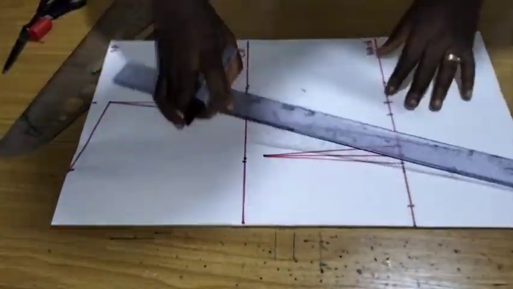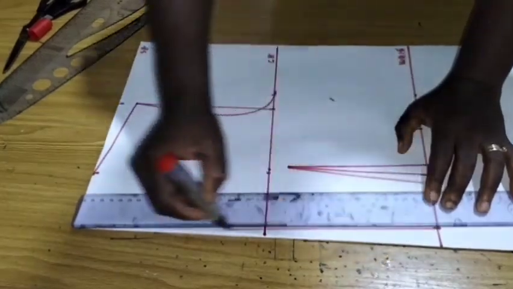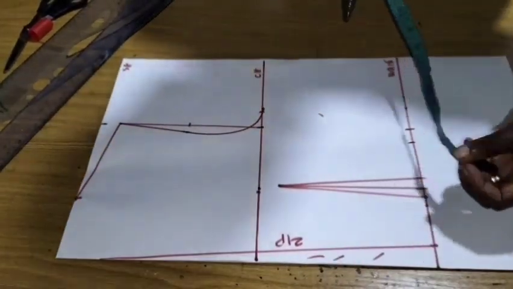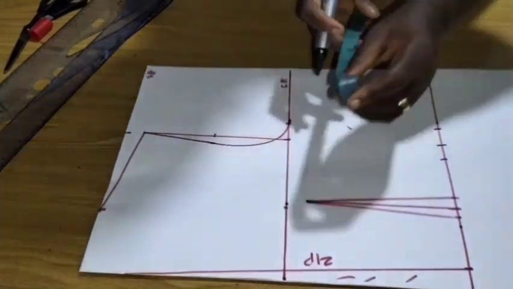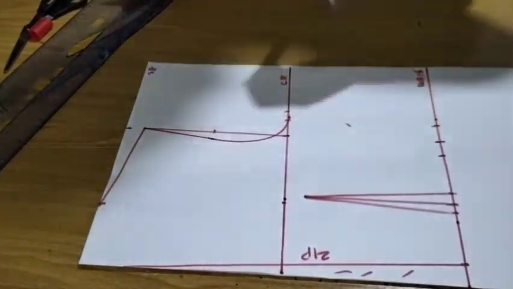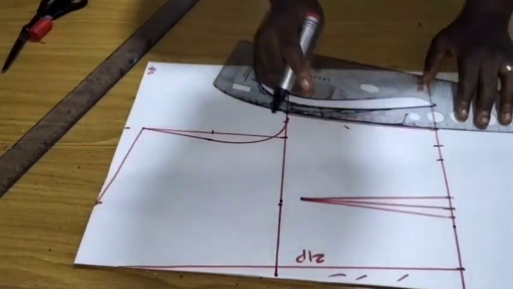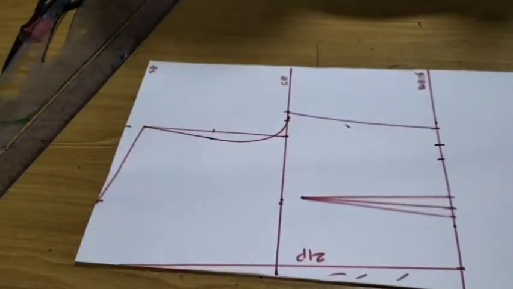So I'm marking 1 inch for my zip contour. I'll mark it all the way to the neckline. This is where the zipper will be, and I'll replace that 1 inch on this side. Replace what I also cut off on the chest line on the side. This is to have a complete back piece.